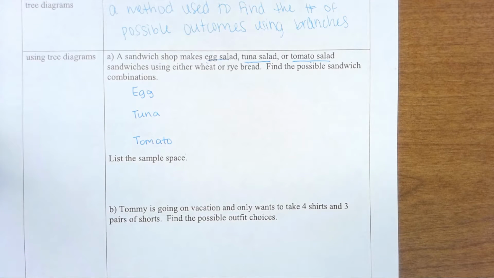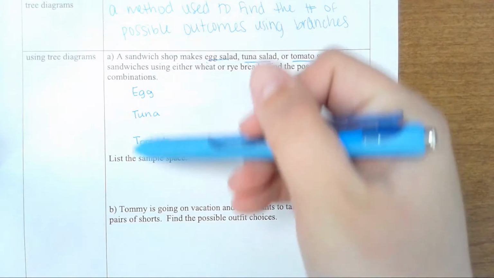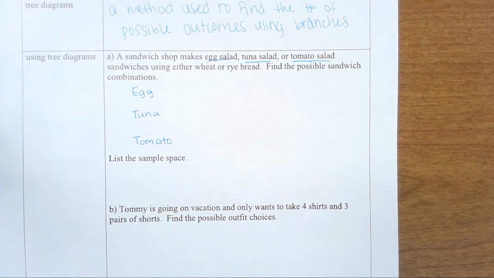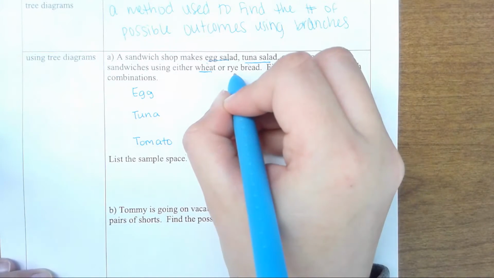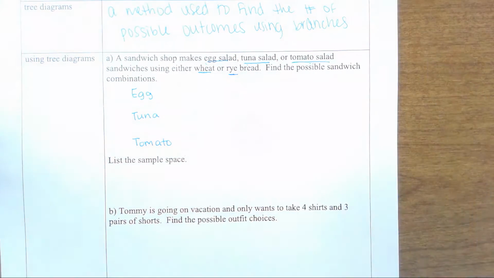Okay, so those are the first three options to choose from. So if you were the one going into the sandwich shop, you can choose egg salad, tuna salad, or tomato salad. So whatever your different options are, that's your first column in the tree. Then you move on to what you will choose next. So you can have those different types of salads on wheat bread or on rye bread.